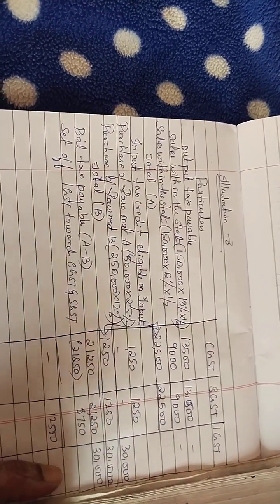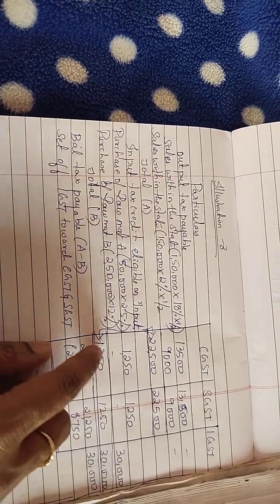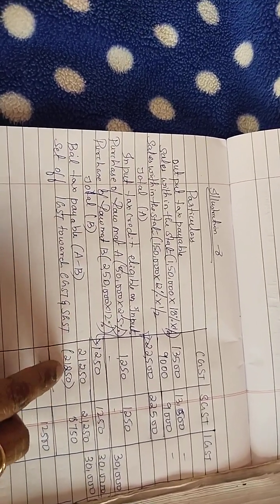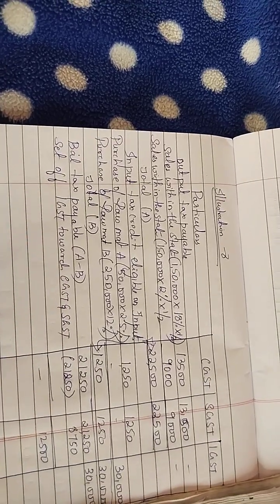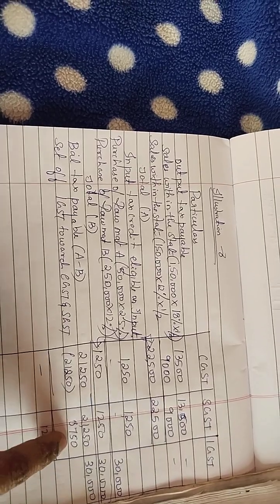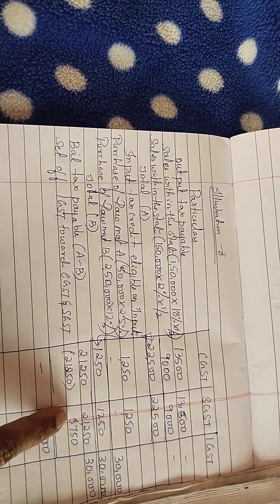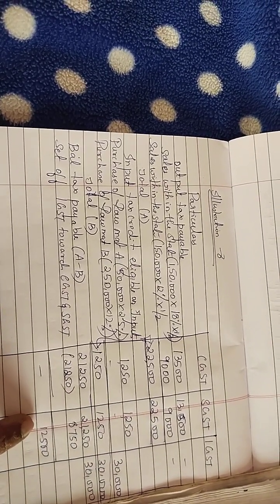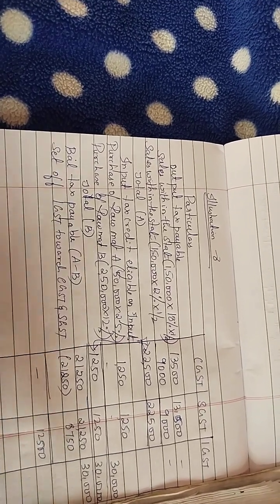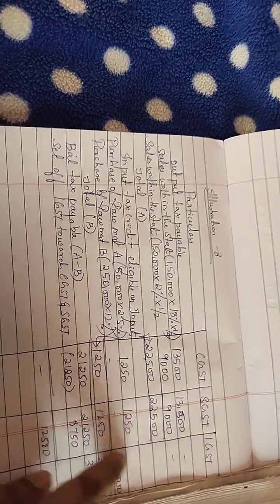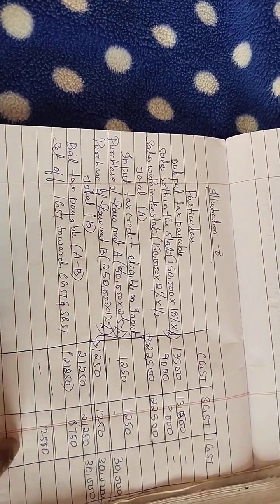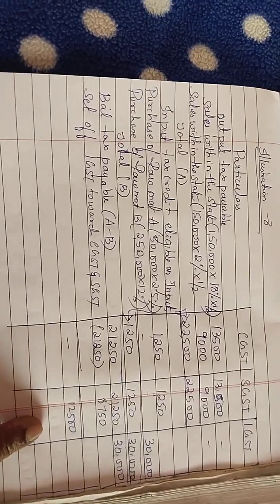First of all, you set off 21,250 fully, and then from 30,000 you are left with the remaining amount of 8,750. That you are going to set off here, and you are going to get a balance of 12,500. Here there is nothing left, this entire input tax credit is utilized, so 12,500 rupees is the net tax which is payable.